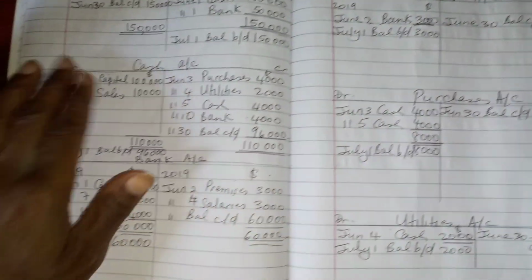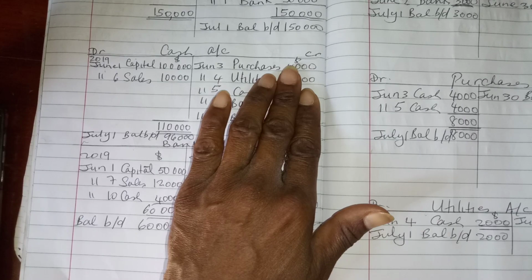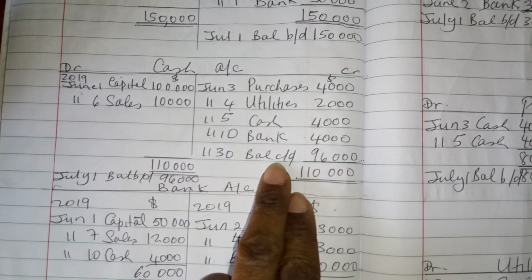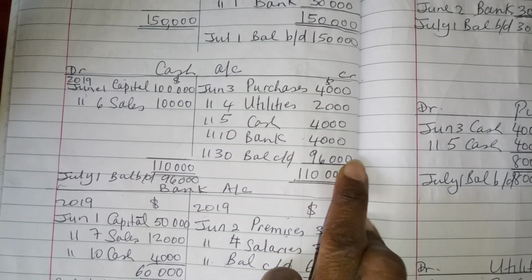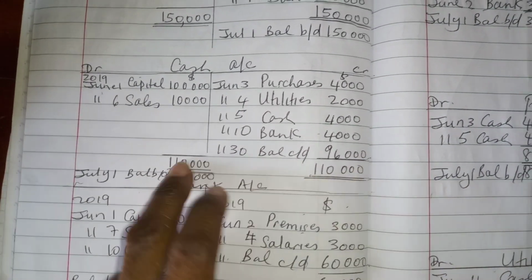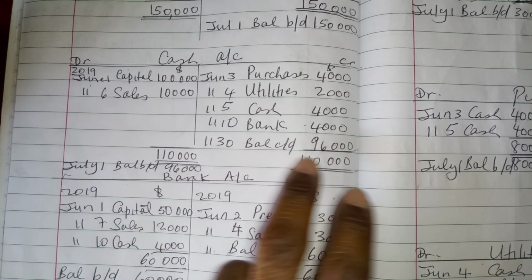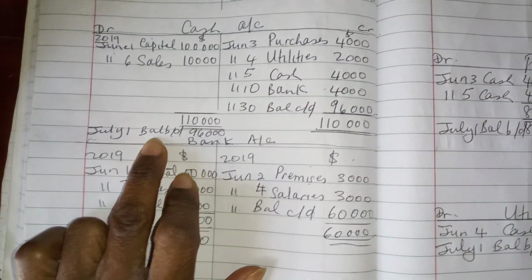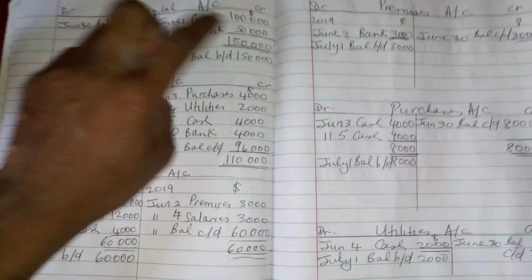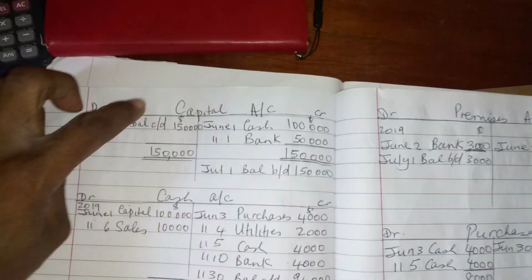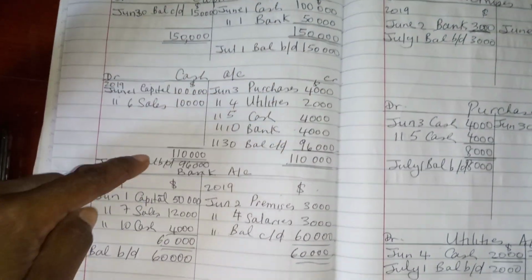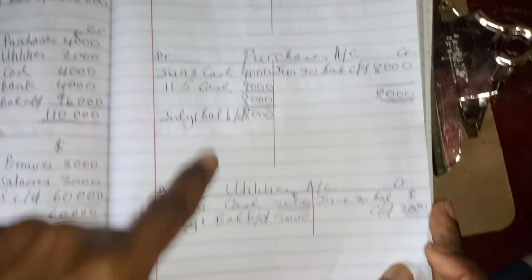So you add up your debit side, you add up your credit side, you take the difference and you put it as the balance carried down on the last day of the month, on the side with the smallest total. Put in your total and close off and balance your account, and the closing balance carried down becomes your balance brought down. For each account you do the same. These balances brought down are what will be used to do your trial balance.